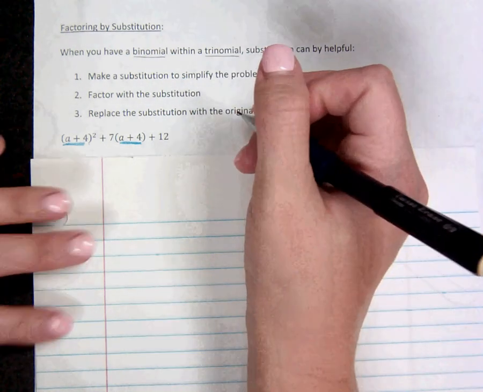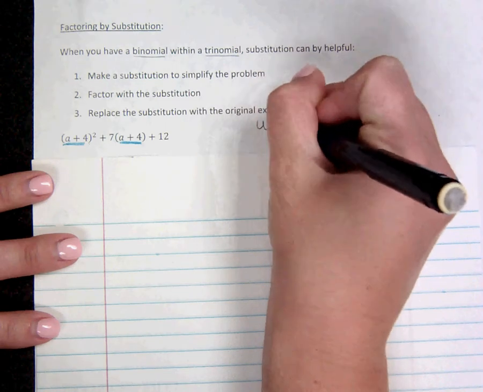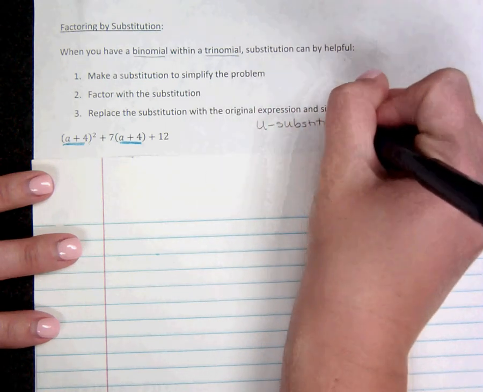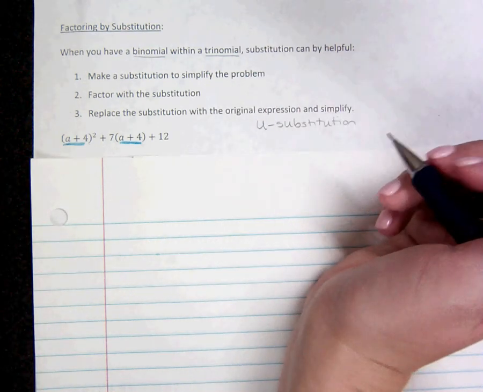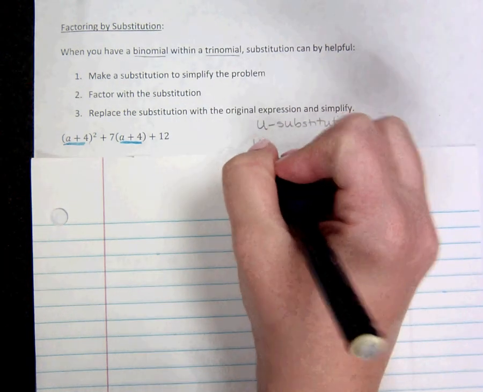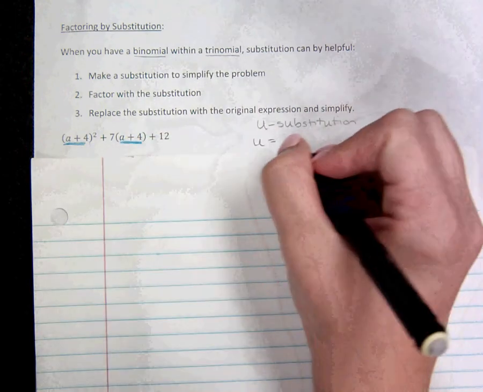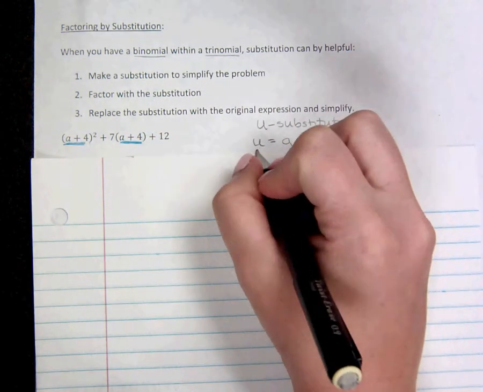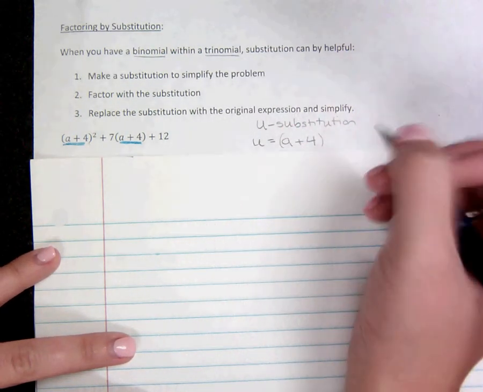So what we like to do to make this easier is, calculus calls it U substitution. You can use whatever letter you want. They tend to use the letter U, and I'm not sure why, that's just the letter they chose. You can use whatever letter you want, but let's use U because that's probably what you're going to see. We're going to take a plus 4 out of the equation, and we're going to say that the letter U represents the expression a plus 4. So we're going to take that out.